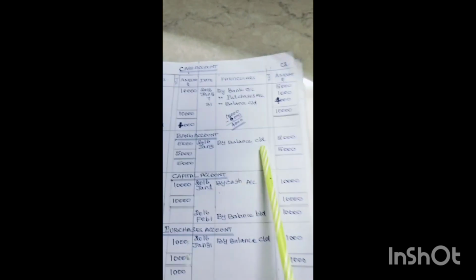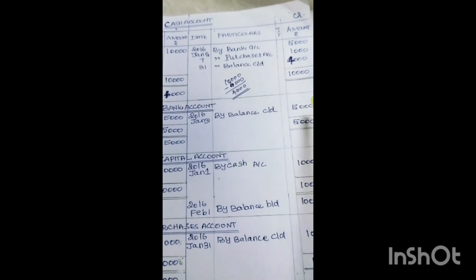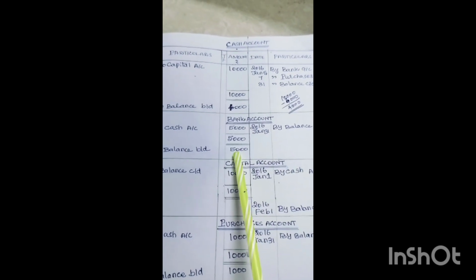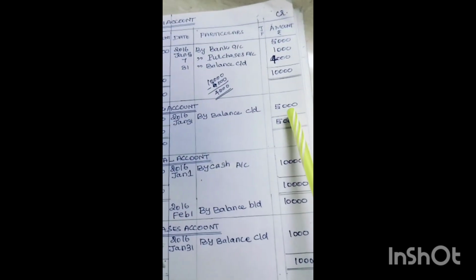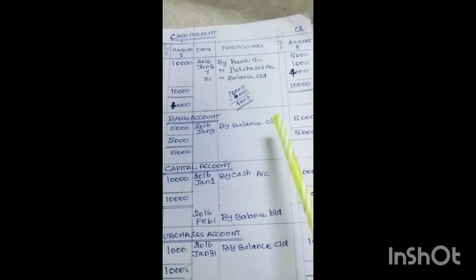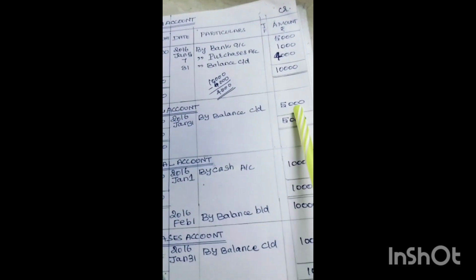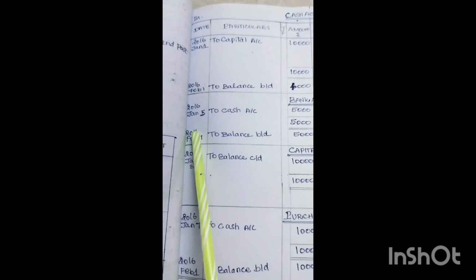Okay, then what do we do? This 5,000 has to be brought down to the opposite side below the total value. So what is the opposite side from the credit? Of course, the opposite side from the credit side is debit. So we entered here 5,000 rupees. We brought it from credit to debit. Okay, then what do we have to write here? 2016 February 1, to balance brought down.